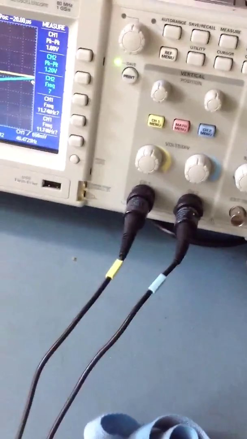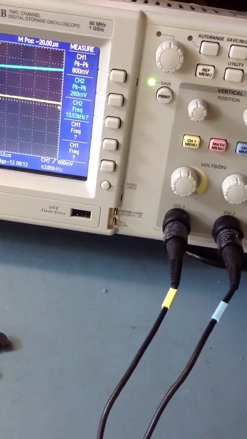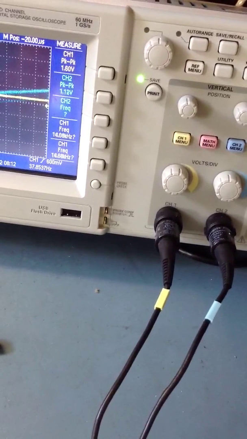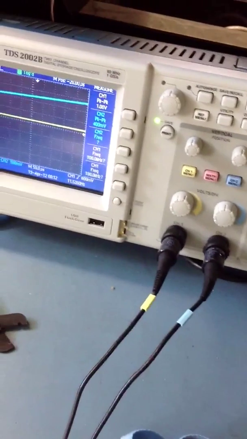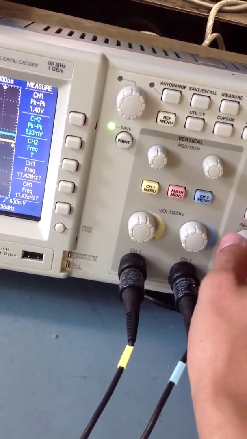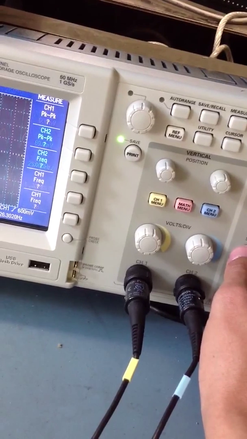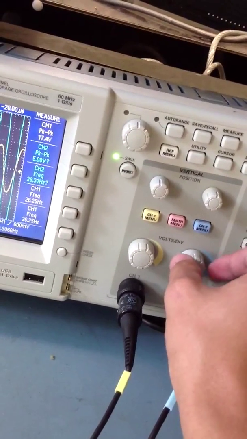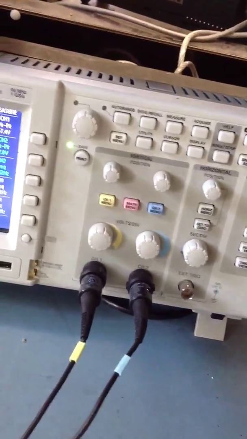It's at 10 kilohertz. Why is the kilohertz so big? Oh, I got it. Okay, sick. Alright. 450.